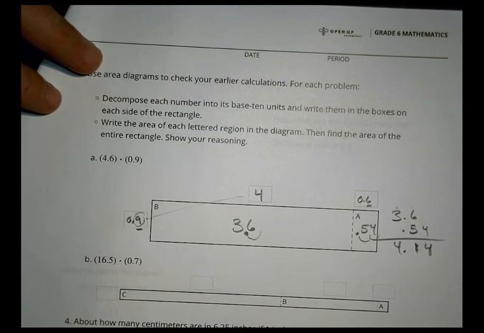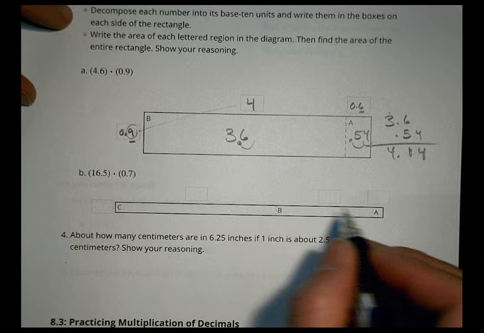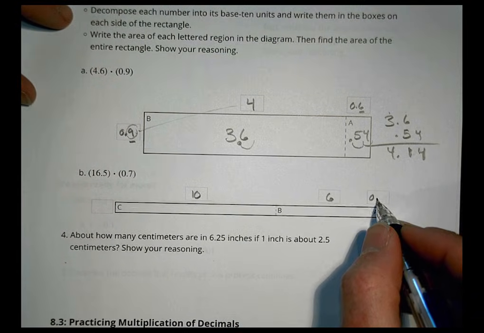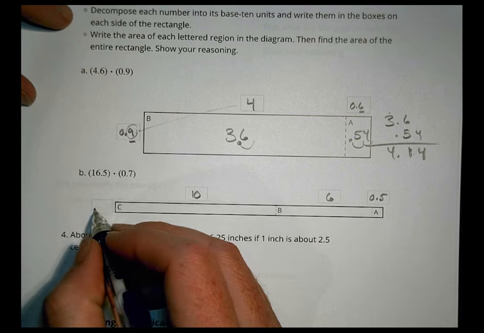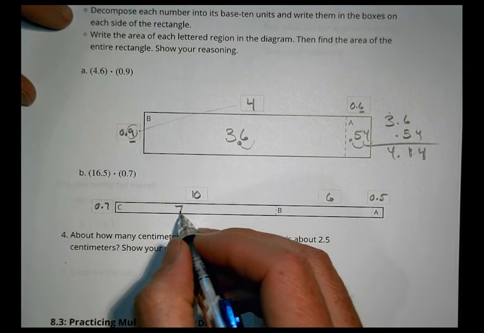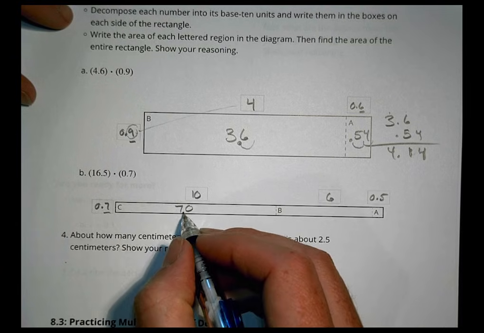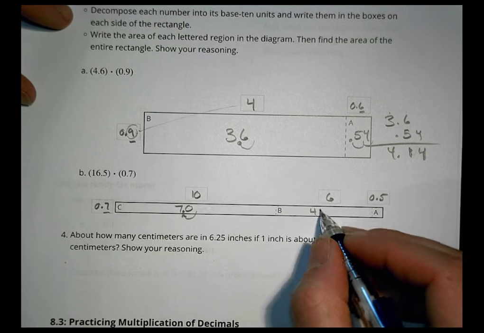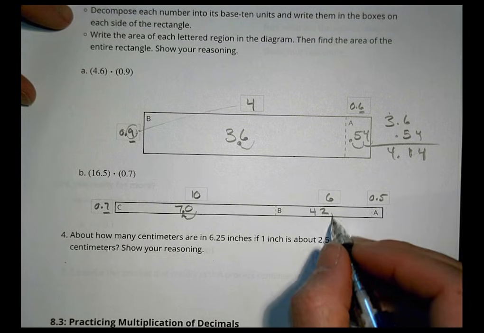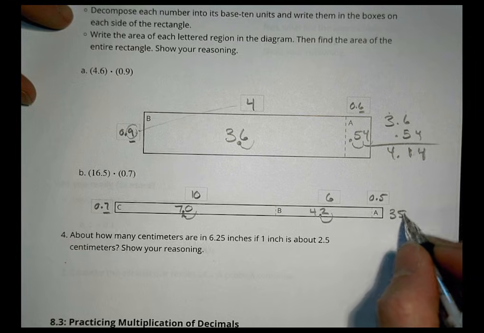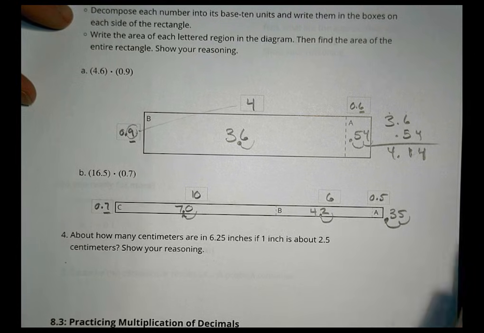So that's great. And the last one here, we can see we're breaking this up as a 10, a 6, and a 0.5, like we did on our other side of the paper. So 10 times 7 is 70, and 1 behind the decimal, so we move it 1 to the left there. 6 times 7 is 42, and 1 behind the decimal, so it becomes a 4.2. And then 5 times 7 is 35, and 2 behind the decimal, so it becomes 0.35.